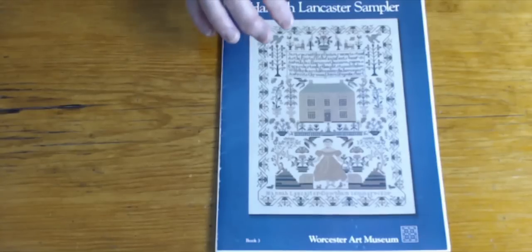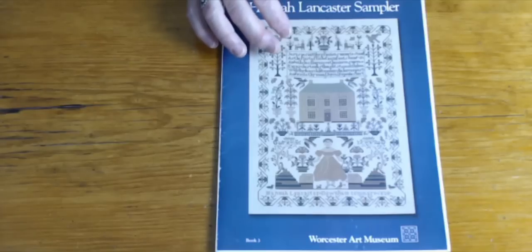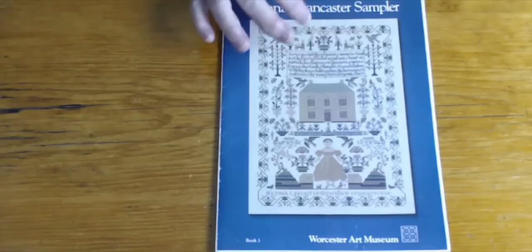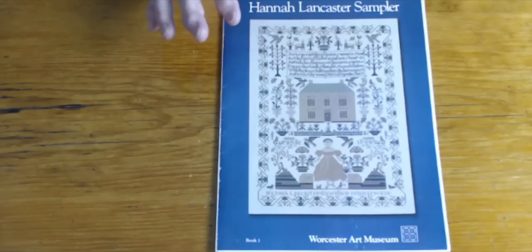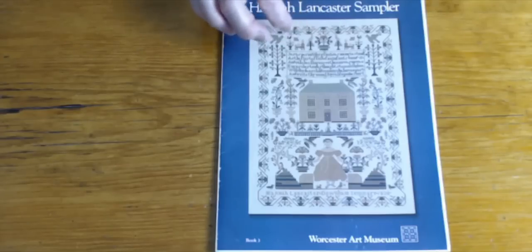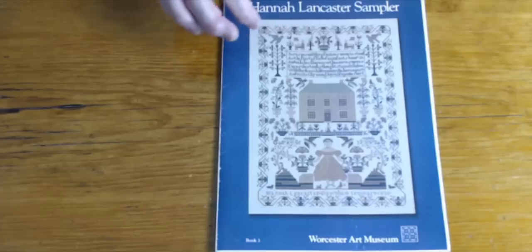I want to kind of create my own parameters for what I like, and I will definitely report that back to you and let you know what I discover. I do like the border. It's interesting. I am not in love with stitching borders, but this one has enough interest in different motif going on that I think it will be fun.